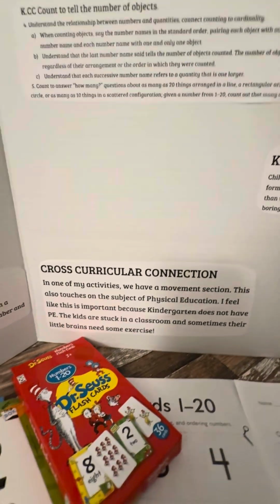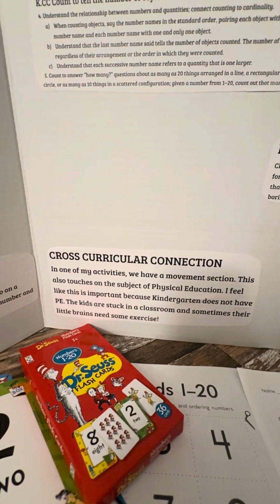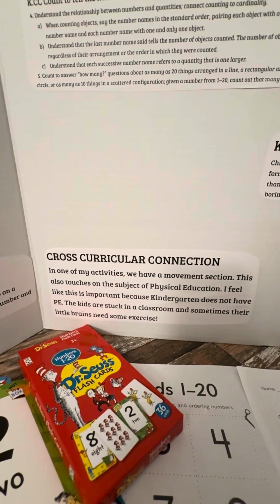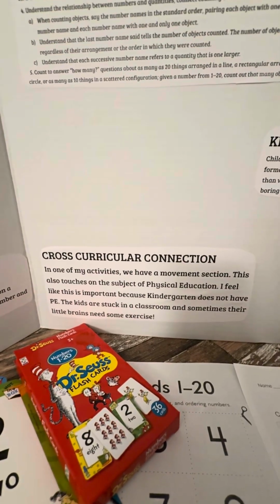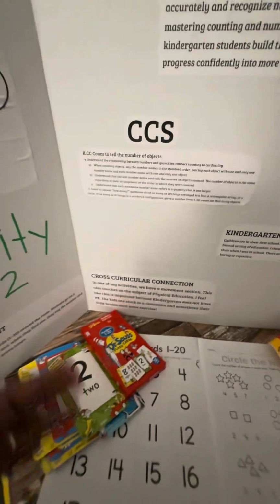So this also connects actually to my cross-curricular connection. So in my activity, we have a movement section. I feel like movement is so important to give kids that brain break that they need. We don't have physical education at the school that I would like to teach at for kindergarten, so they're stuck in a classroom and sometimes their brains just need a little exercise and movement.